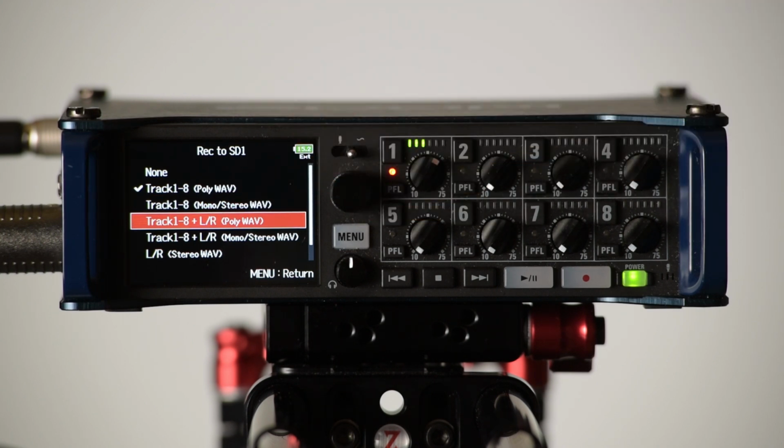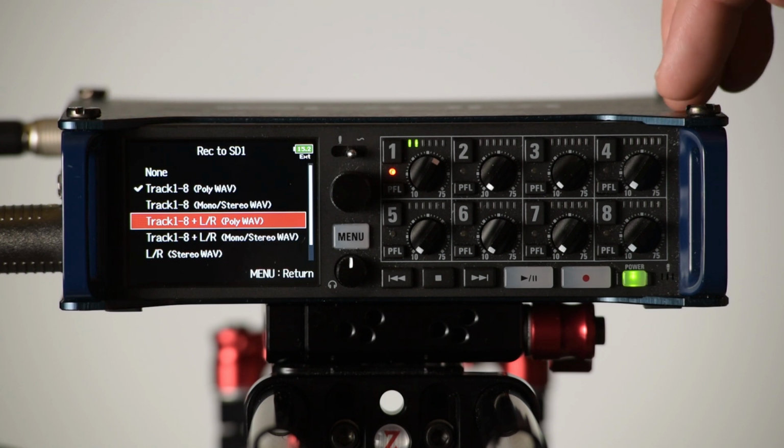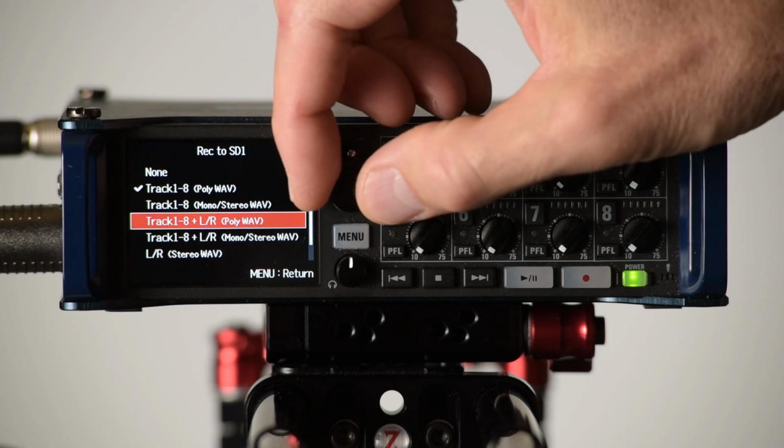Track 1 through 8 plus LR is, again, a poly wave file. In this case, what you get in the single wave file is individual channels for each of the 8 microphones if you're recording with all 8, or however many you are recording with, plus a stereo mixdown of all of the channels that you're recording. So that is actually a pretty common format that is used in professional productions. And typically what would happen is that the stereo pair would be the first 2 channels in the file, and then each of the individual isolated tracks would be the following channels in that file. So that is a very common one to use in professional productions.